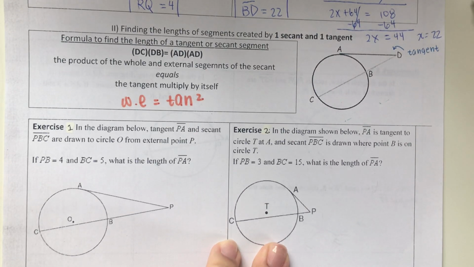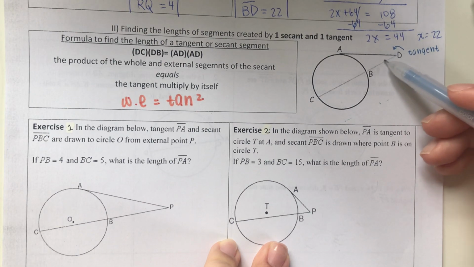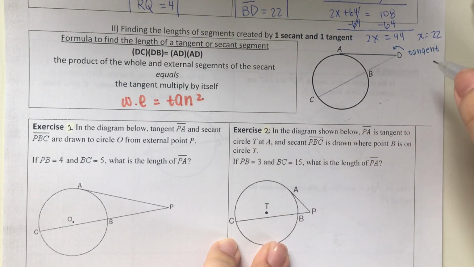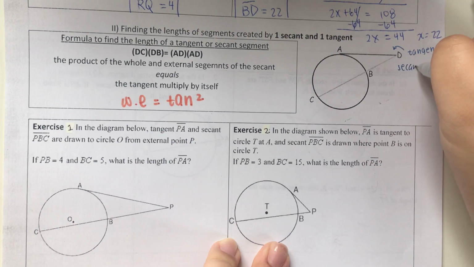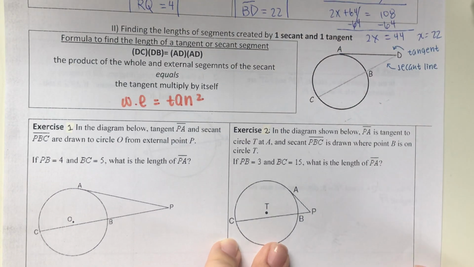Now, this tangent is different than the tangent we learned in trig ratio. Okay, in this case, tangent representing a line. So therefore, if it's coming from the outside point, touches the circle one time, continues to go through it, and ends at the end, this one is a secant. Secant. I'm going to add the word line. Okay, hope that helps. Now, if you have taken trig or algebra 2, you should know we talk about secant and other things more in depth, but in this case, we're only talking about lines, not angle measurement, okay?